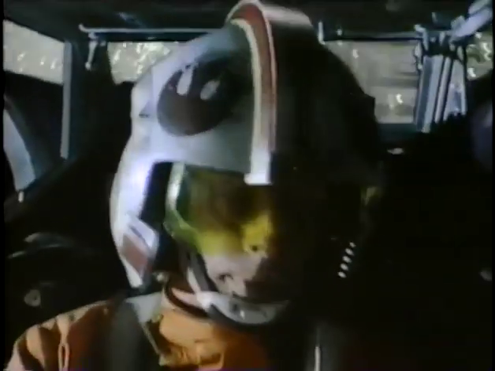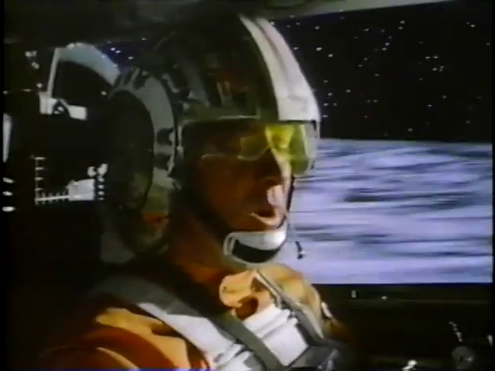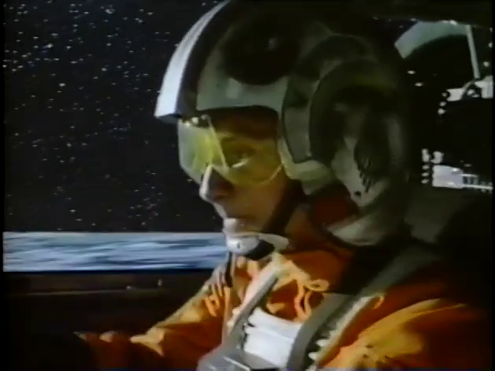Visual effects artist Richard Edlund won an Academy Award for his work on Star Wars. He also created a motion control system that gave movement to the miniature space vehicles. Here's Richard Edlund to explain.